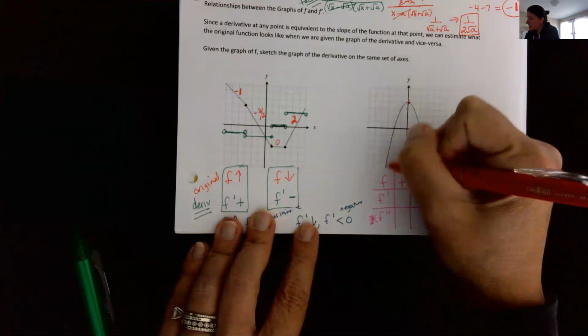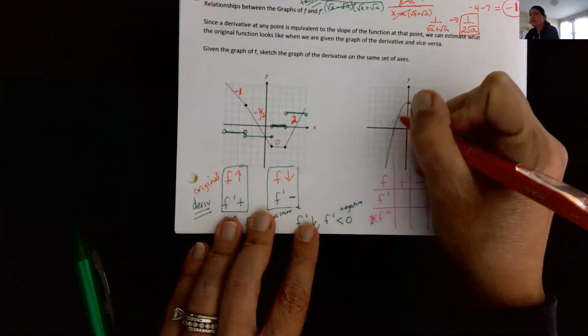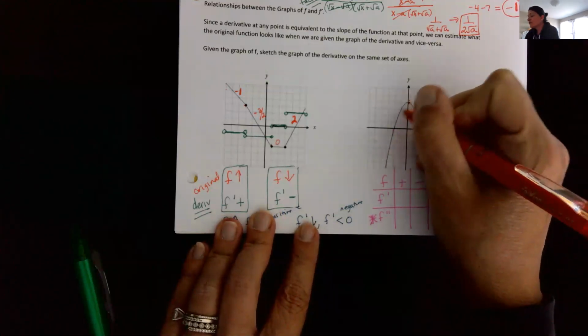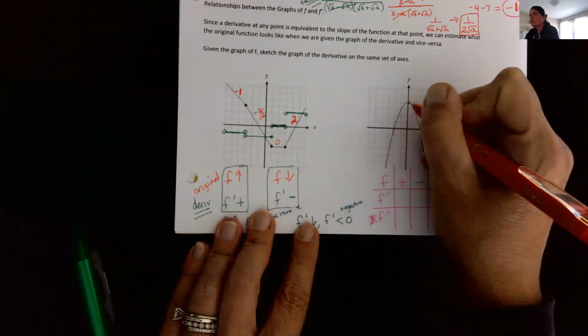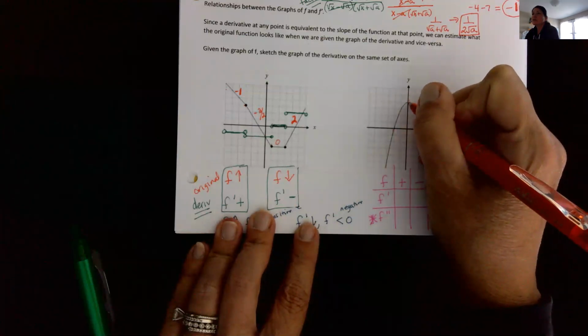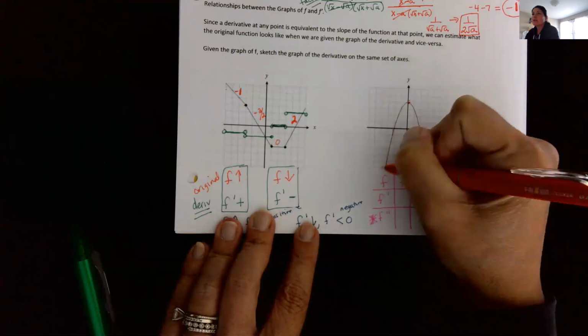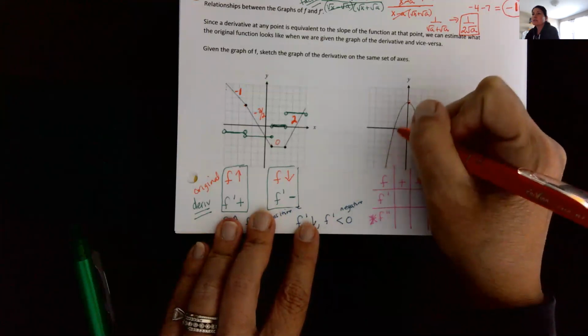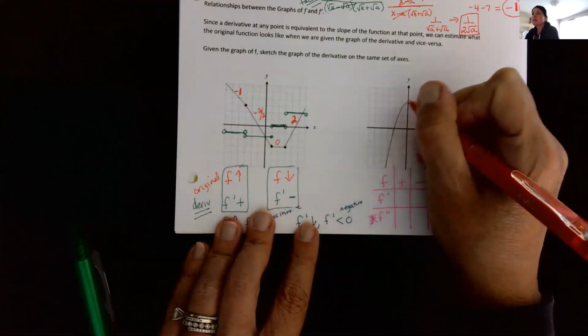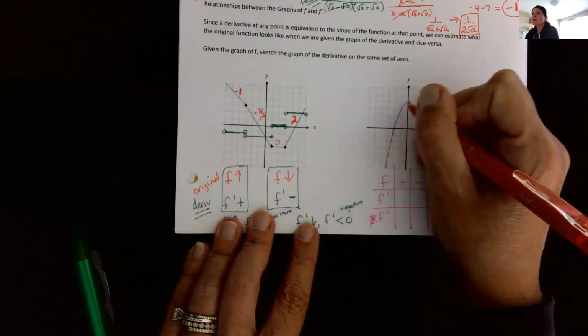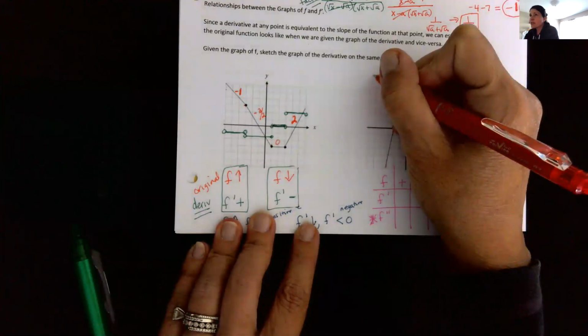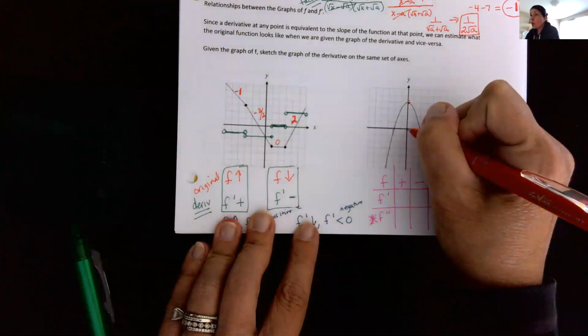It is really steep and positive right here, but look what it's doing. It's flattening out to almost 0. So where should the derivative graph start? Very steep, a little less steep, a little less steep, almost 0. So it should start up here and get toward 0.